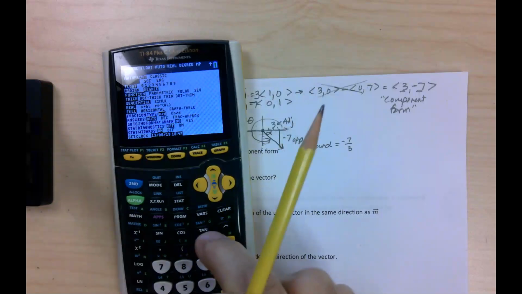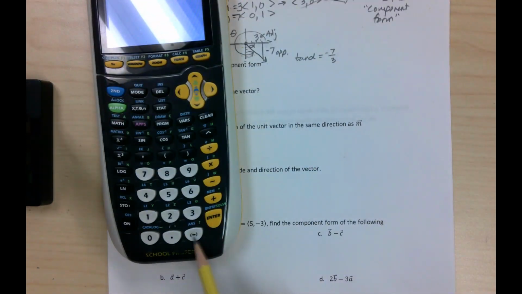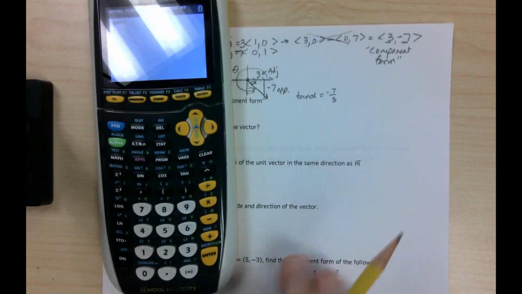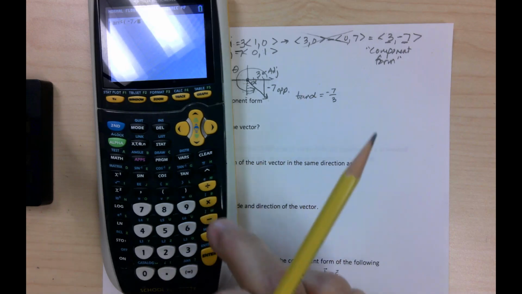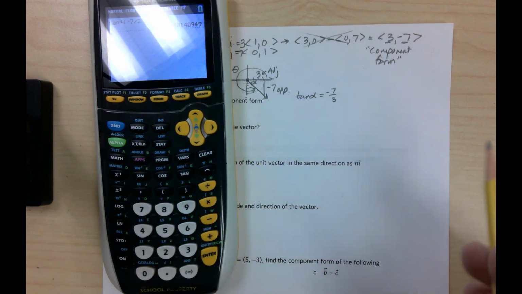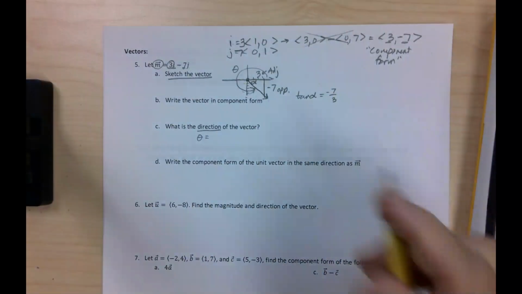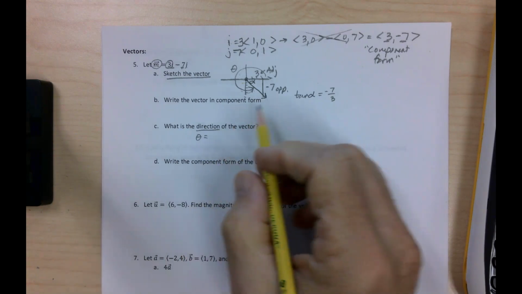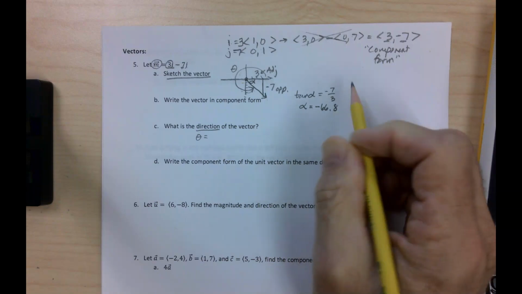I'm going to go second, tangent, and use the negative button, not the minus button. That's kind of important. The negative button's right there. The calculator gets kind of weird if you don't. So negative 7 divided by 3. Hit enter, and negative 66.8. So in this case, alpha is negative 66.8.